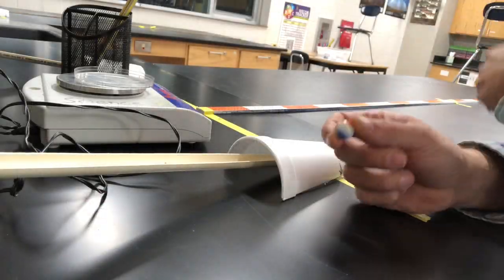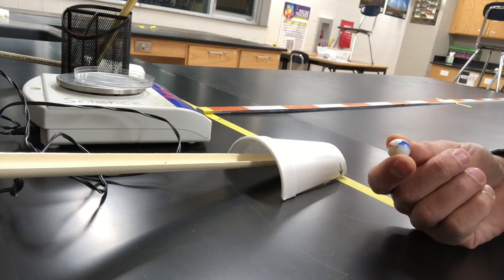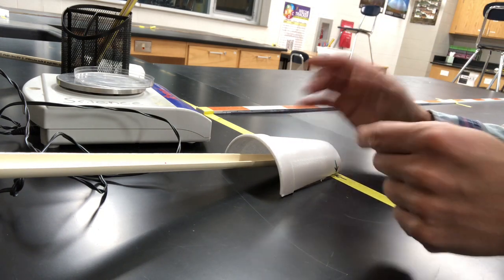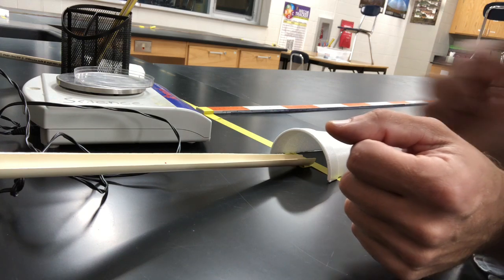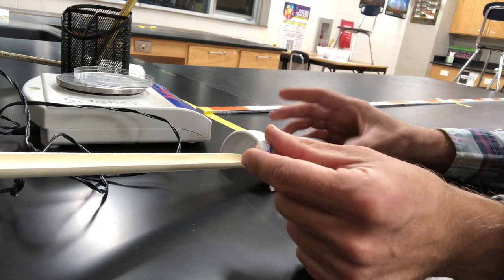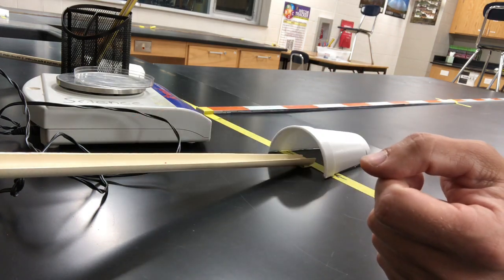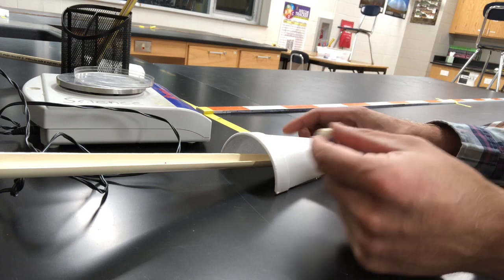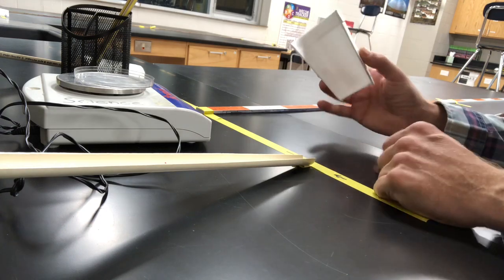The next thing that we're going to do is use our glass marble, and we are going to release that marble 3 times from the center of the ramp. We're going to get a measurement of how far this marble pushes this cup. So, first trial, 10 centimeters. Record that number, 10 centimeters. Second trial, 10 centimeters. Record that number. Trial number 3, 10 centimeters.